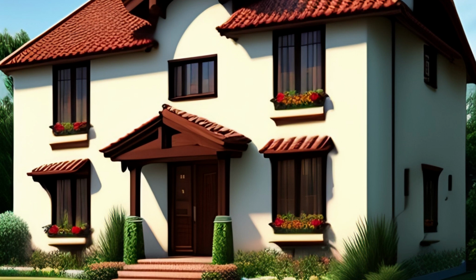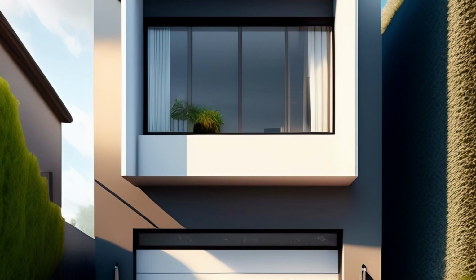Cozy nooks. Built-in reading nooks, window seats, or alcoves with comfortable seating are often included to create intimate and cozy spaces within the larger open plan. Wooden interior finishes. Wood is a prominent feature, not only in the structure but also in interior finishes. Wood paneling, wooden floors, and wooden cabinetry contribute to the rustic aesthetic.